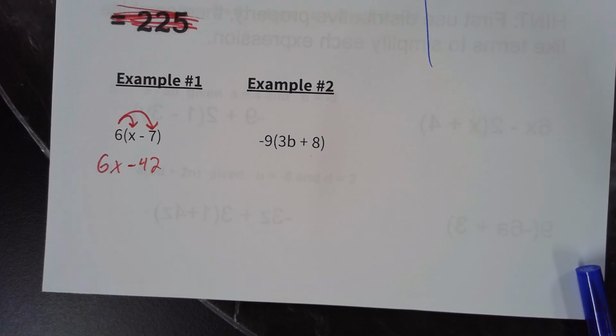Okay, questions about that example? Okay, let's do the next one.